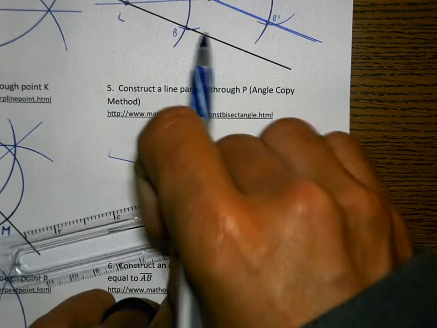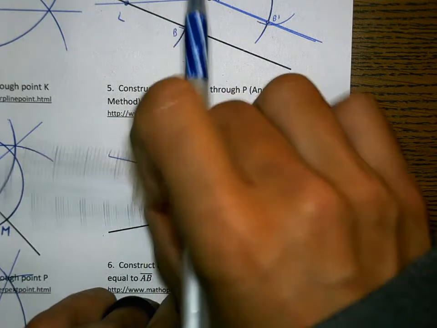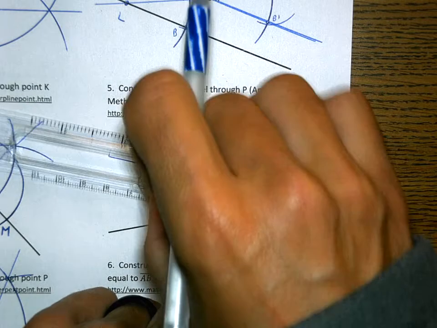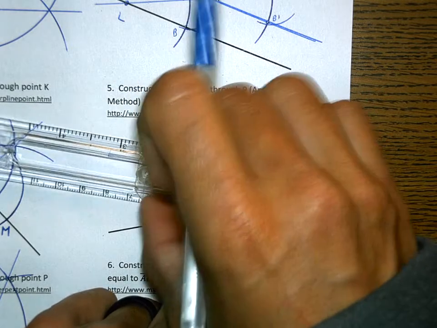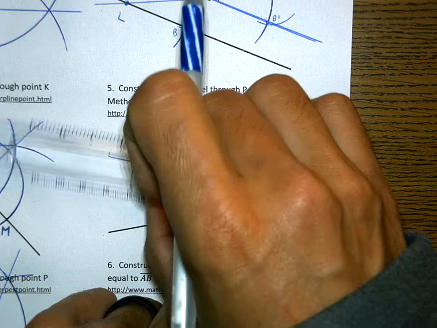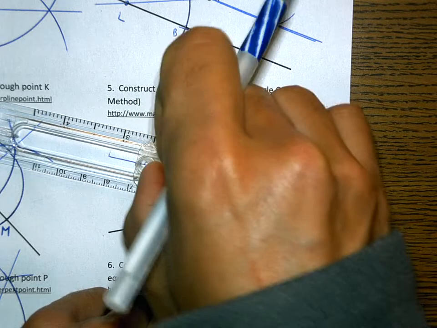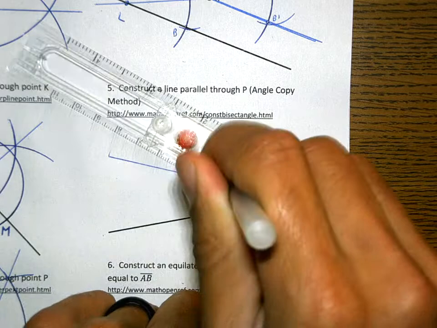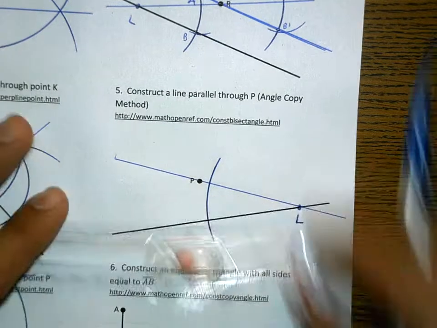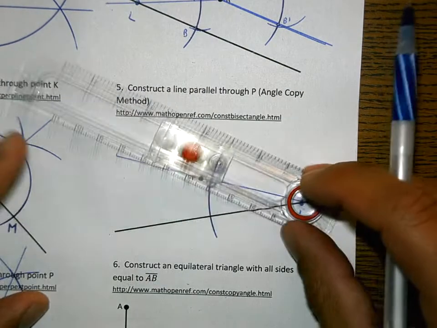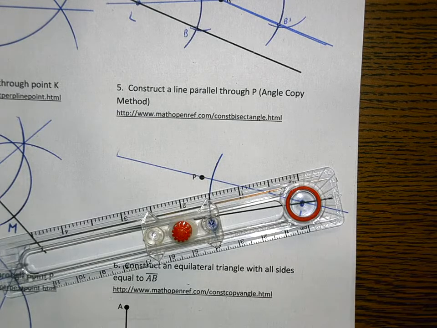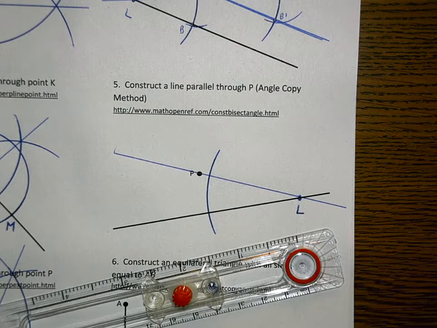Adjust your slider. And I'm going to make mine kind of big. I'm going to put mine really close to P, but not exactly. Just a little less because last time I ran into a problem when I didn't do that. And then I make an arc. From L, I make an arc. It looks like this.